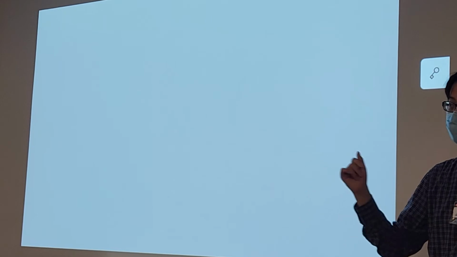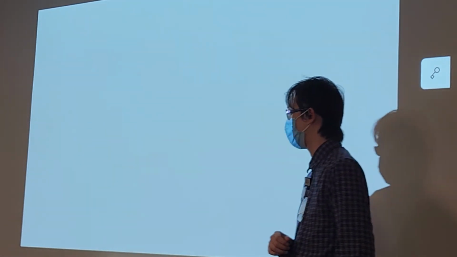This part of the body absorbs more, so it's more white. This part of the body absorbs less, so it's more black. That's how you get your image. And that's true for both types of scatter, Compton and classical. Neither of them is affected by atomic number.